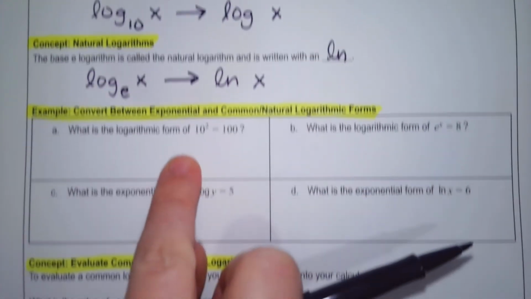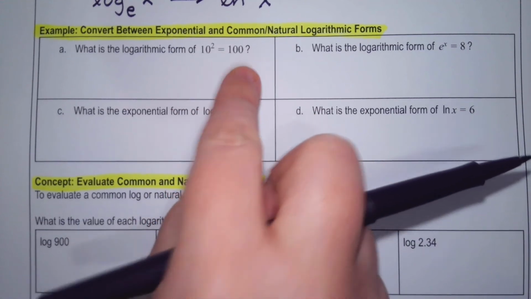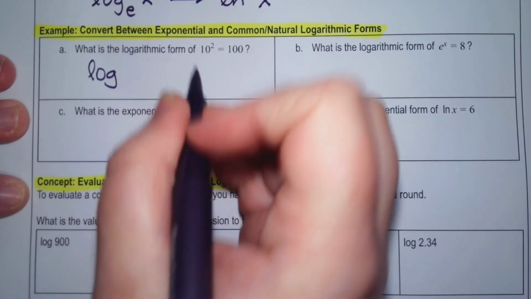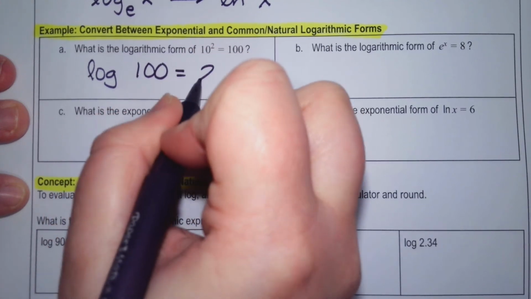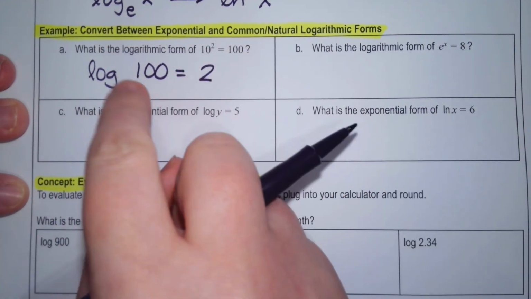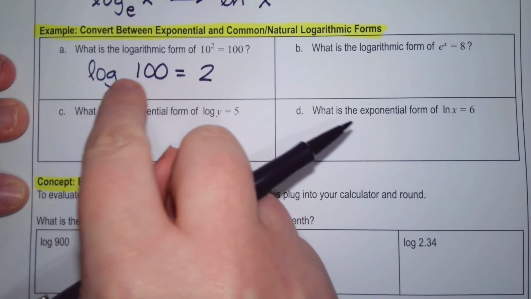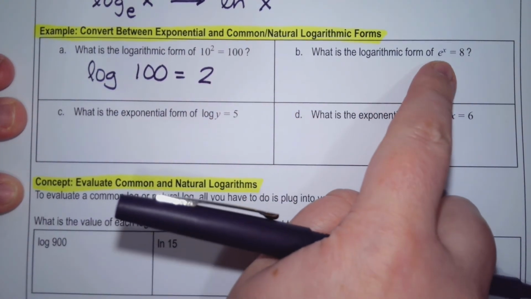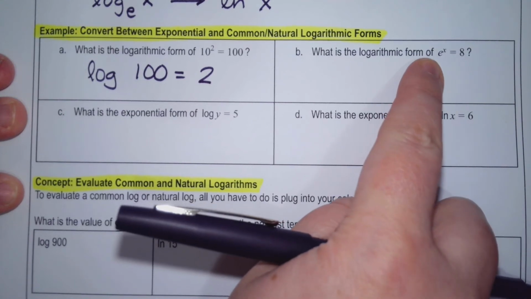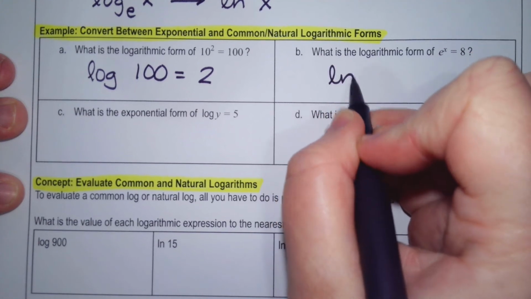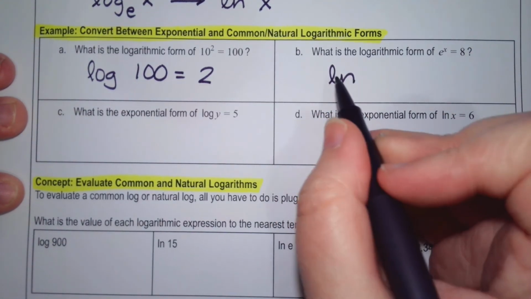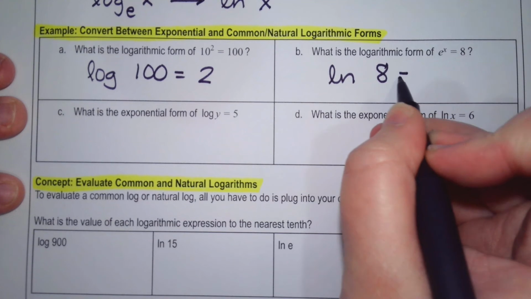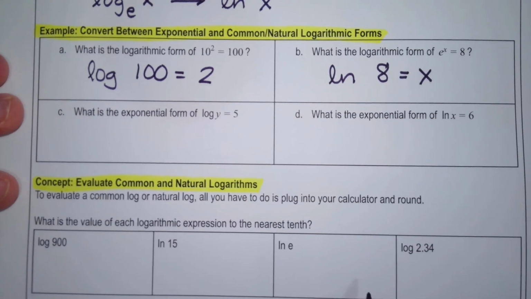So here, what is the logarithmic form of 10 squared is equal to 100? So, log base, oh, it's a base 10, so I do not have to write the base: log of 100 is equal to 2. So anytime your exponent base is 10 and you're writing it as a log, you just write log with no base. Here, what is the logarithmic form of e to the x is equal to 8? Anytime your base of your exponent is e, automatically write ln for natural log. Then we don't have a base because it's built into the natural log. So natural log of 8 is equal to our exponent, which is x.